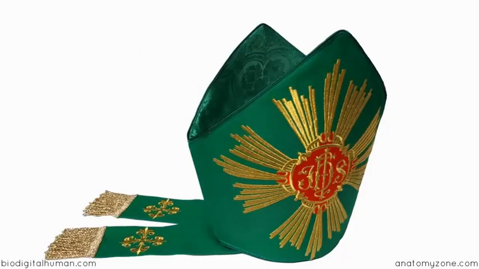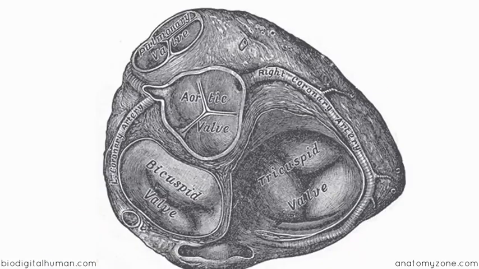The reason it's called a mitral valve is because apparently it resembles a Bishop's mitre. So I guess you could say that you've got these two cusps, an anterior cusp and a posterior cusp. So that may help you remember the shape of the mitral valve. It was supposed to resemble a Bishop's mitre.